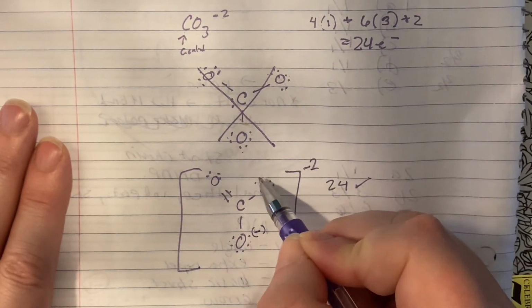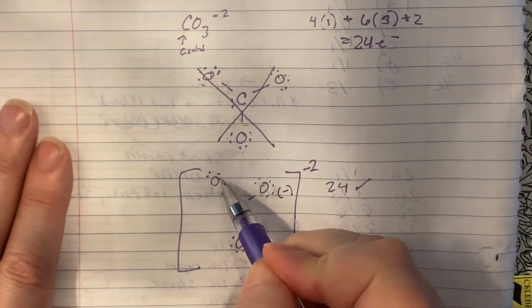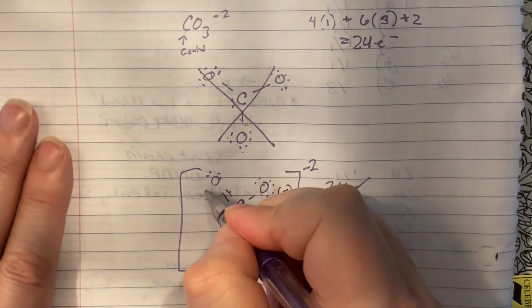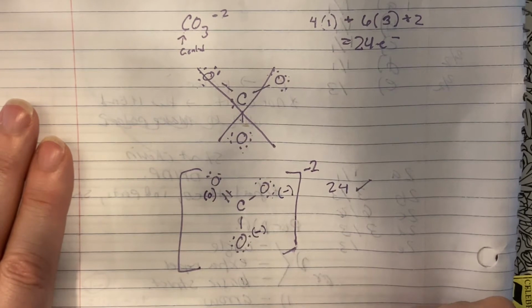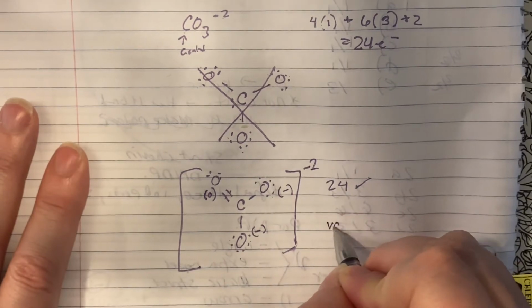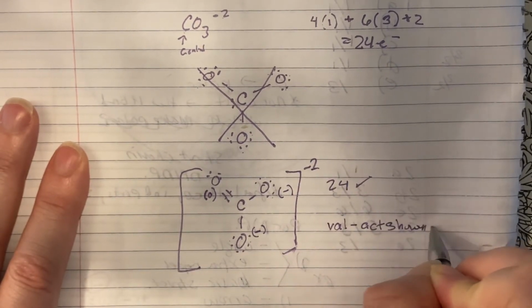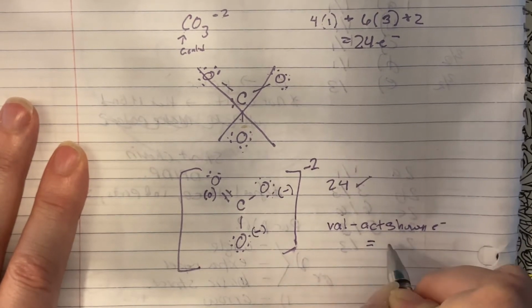1, 2, 3, 4, 5, 6, 7. So he's a negative. 1, 2, 3, 4, 5, 6. He's perfectly balanced. He has 6 valence electrons, and he's showing 6 in this drawing. Okay, remember it's valence minus the actual shown electrons is equal to that charge.